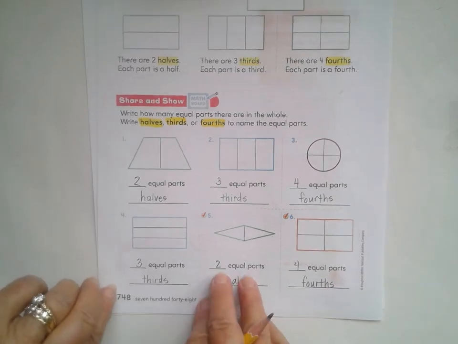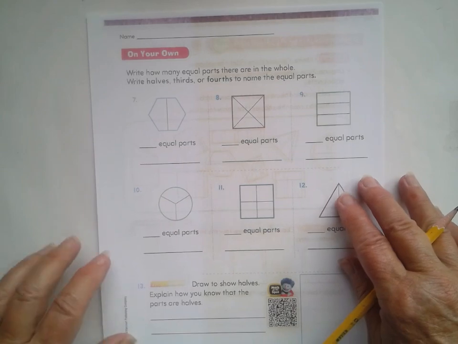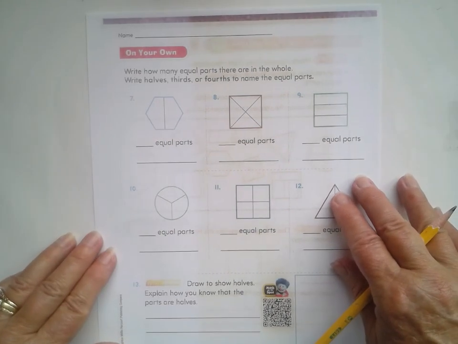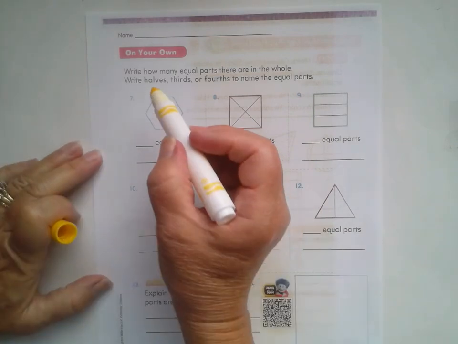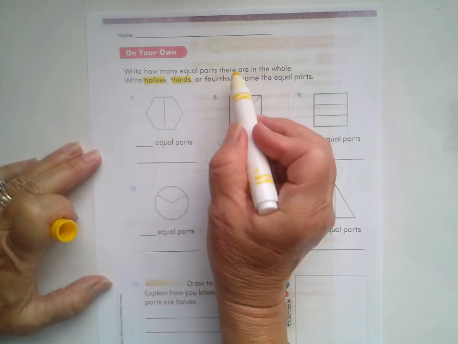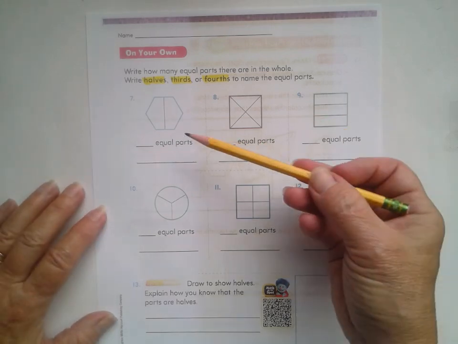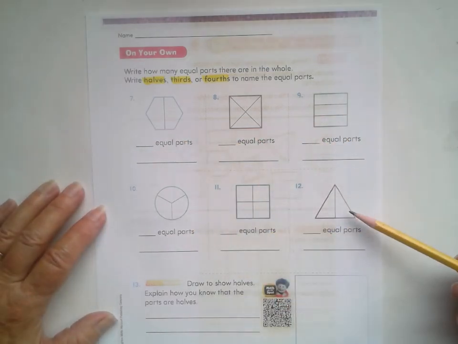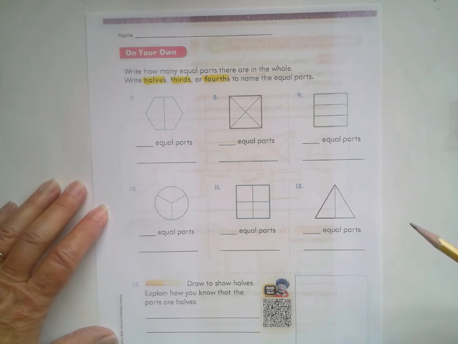Go to your next page, 749. And it says on your own. You are going to do this on your own. I am just going to explain it to you. You will need to write the words halves, thirds, or fourths again. So look up here so that you can spell them correctly. So in this row and this row, you will tell how many equal parts the shape has been divided into, and then write what they are called on the line below.